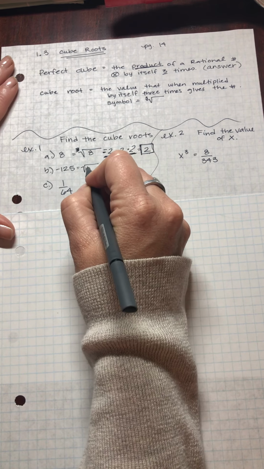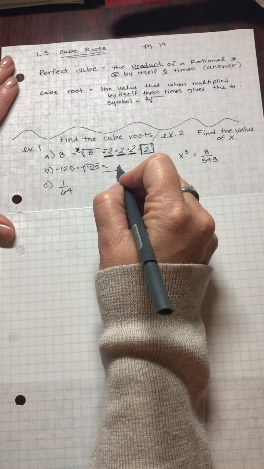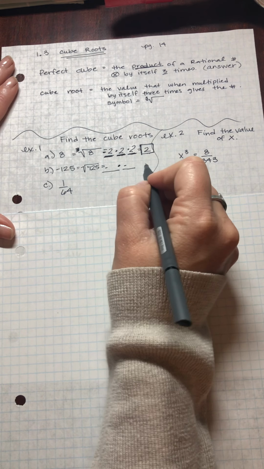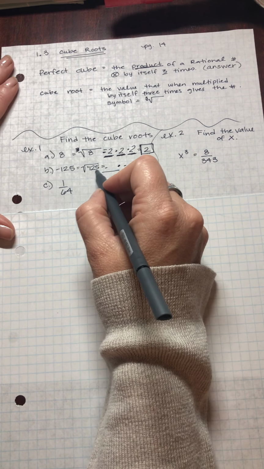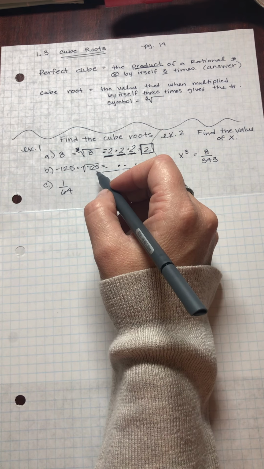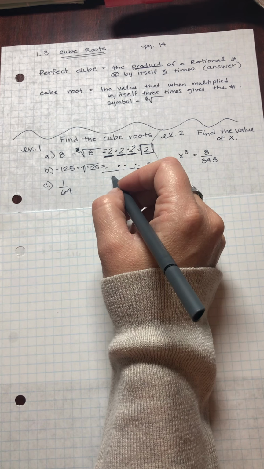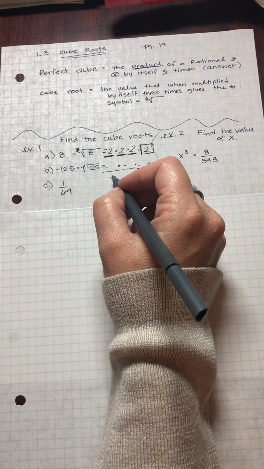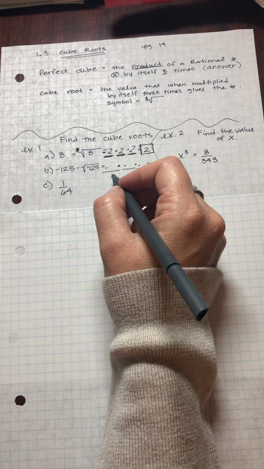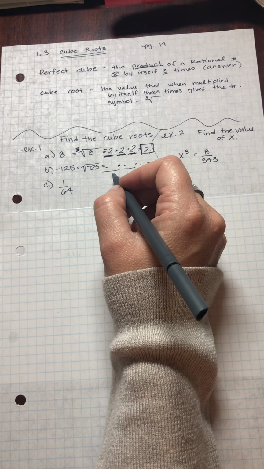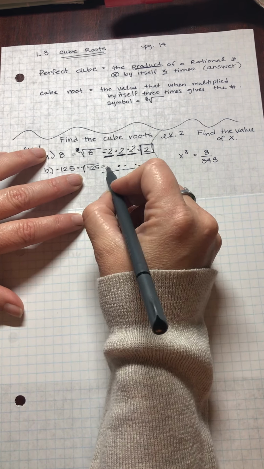For negative 125, what negative number is going to go in? Yikes, I didn't quite leave myself enough room. 3 times. It ends in 5, so I would start with a 5, right? Maybe 5 or 15. 5 times 5 is 25. And 25 times 5, a quick way to do that math is think of quarters, right? 25 times 5, that means 5 quarters. And 5 quarters is $1.25. So that means we would end up with our 125.